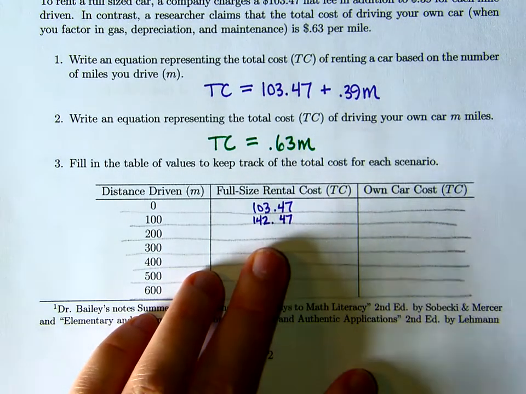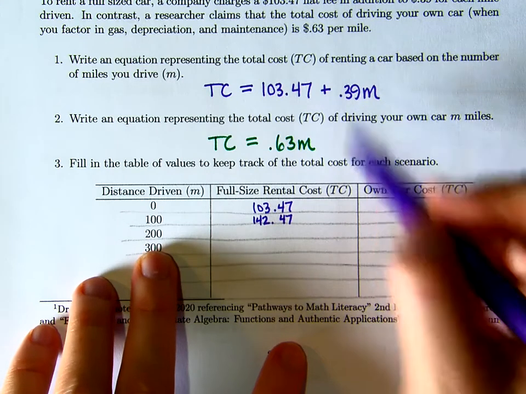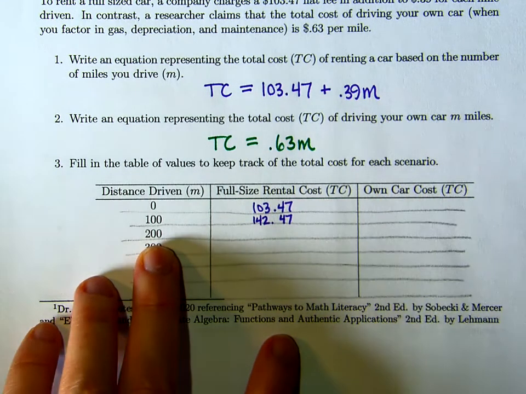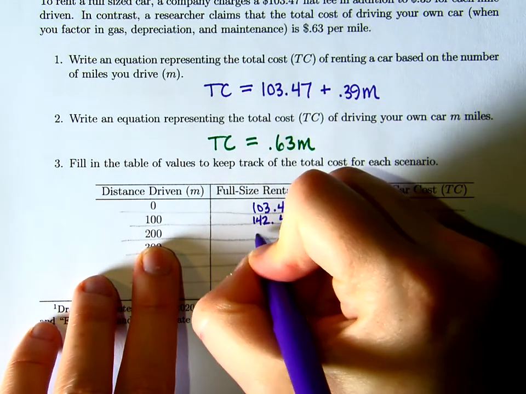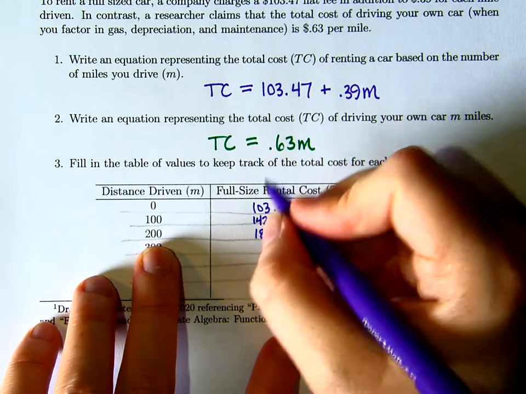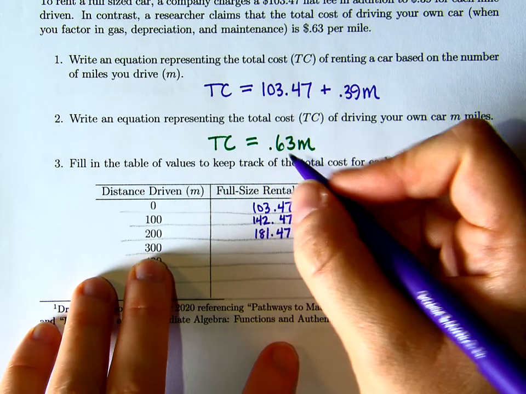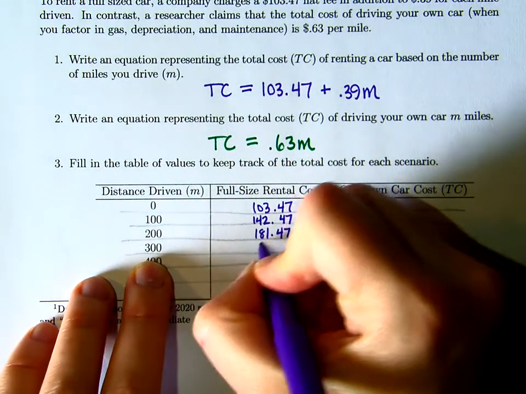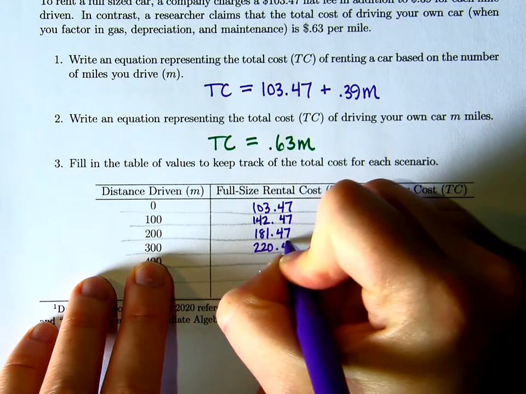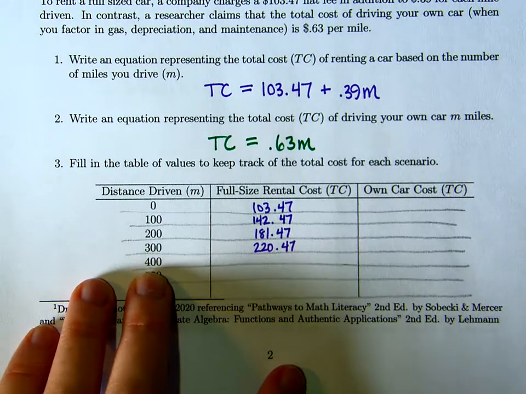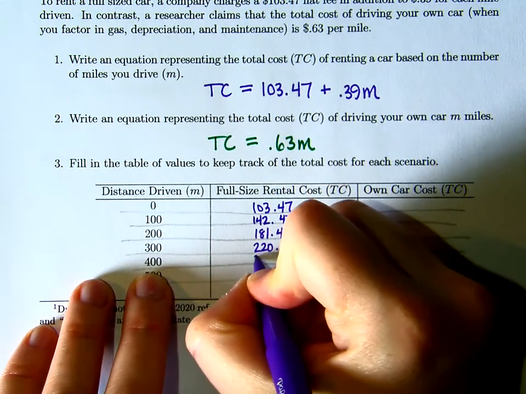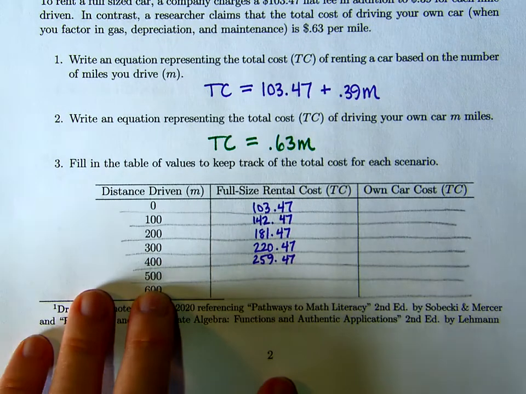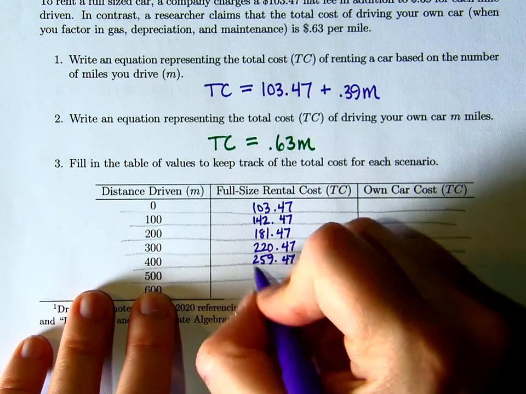And now 100 more miles, let's tack on $39 more dollars. And we get $181.47. Let's do it again. We get $220.47. Let's do it again. $259.47 and an additional 100 miles.